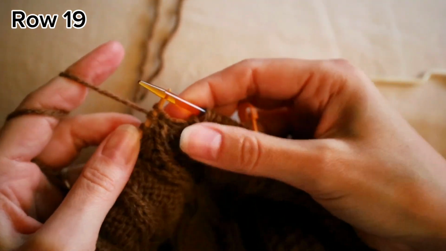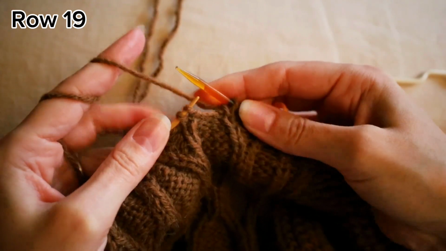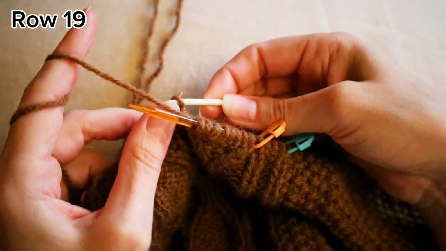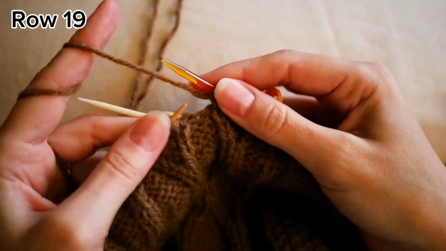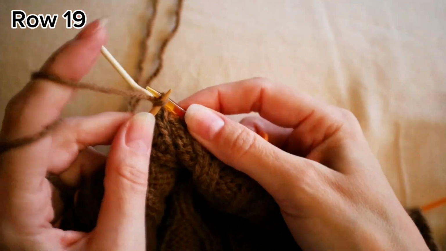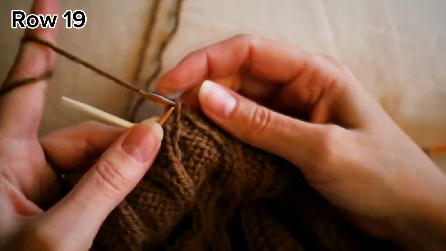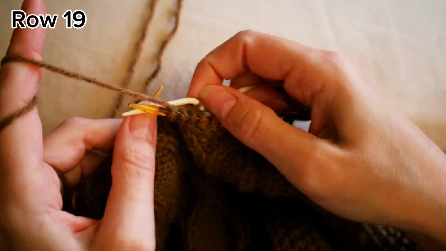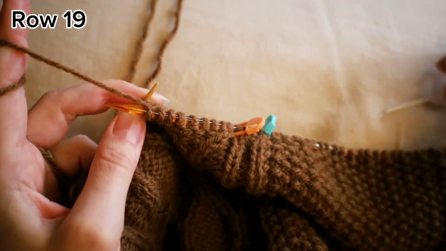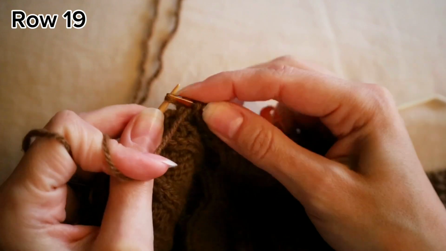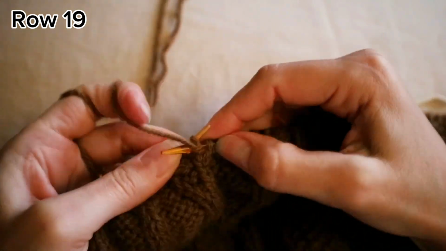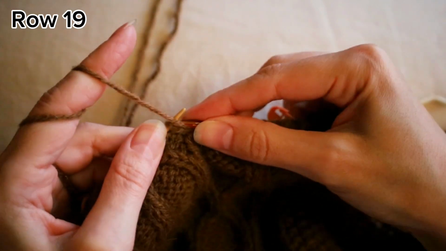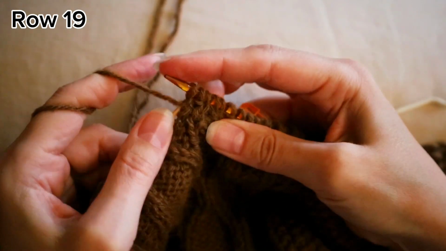Again, the first stitch, move to the extra needle and leave it behind the work. Knit the second stitch. Return back the stitch from the extra needle to the main needle and purl it. Purl the next 4 stitches.